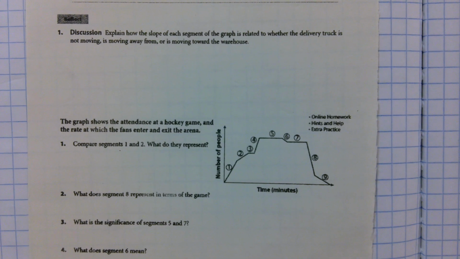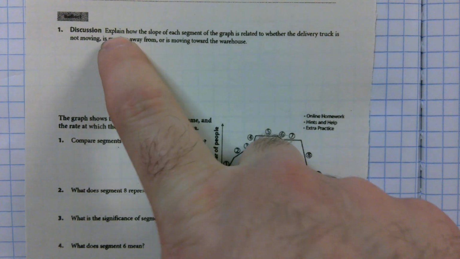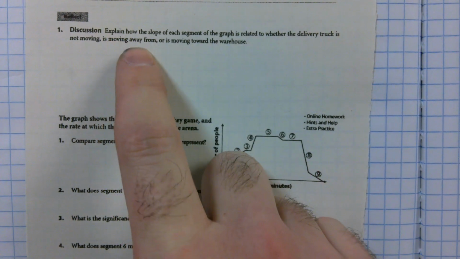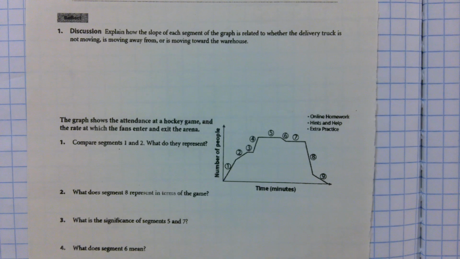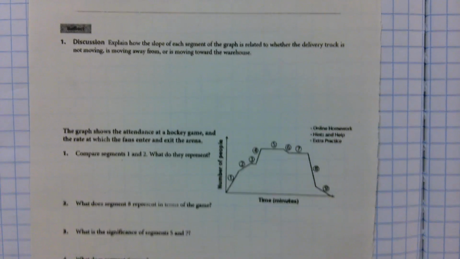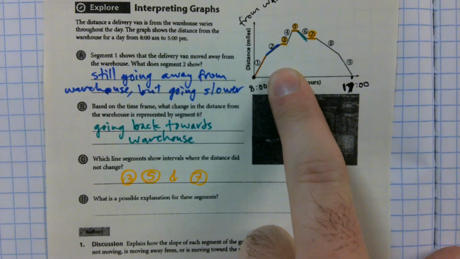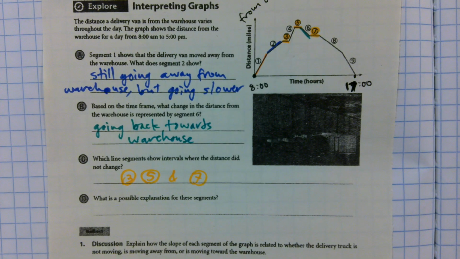This is still pertaining to the delivery problem, right? It says, explain how the slope of each segment of the graph is related to whether the delivery truck is not moving, is moving away from, or is moving toward the warehouse. This is a great question, right? We have 3 different types of slopes on this graph. Each little continuous segment has its own slope. What are the 3 types of slopes that you see here? I'm not looking for a number. I'm looking for a type of slope.